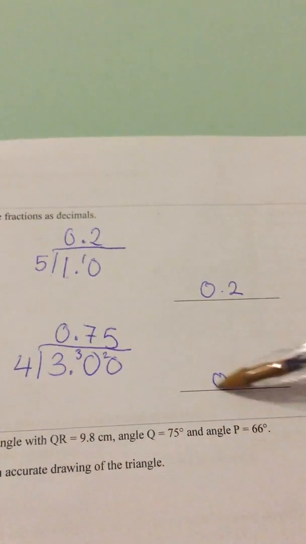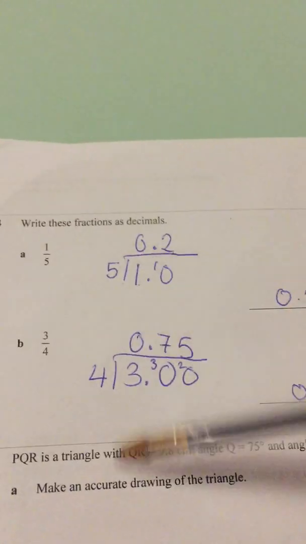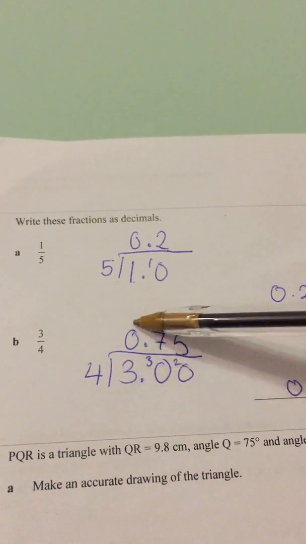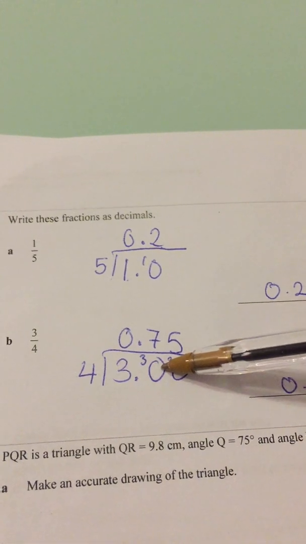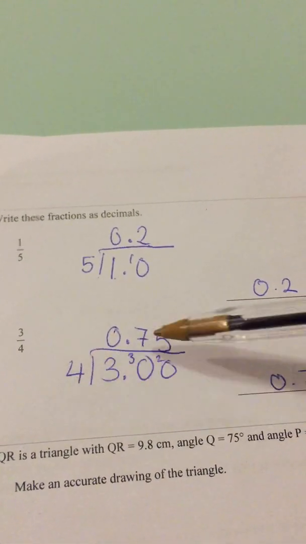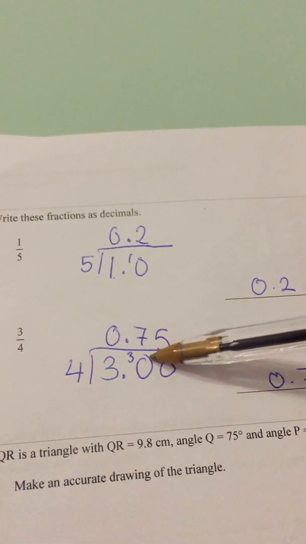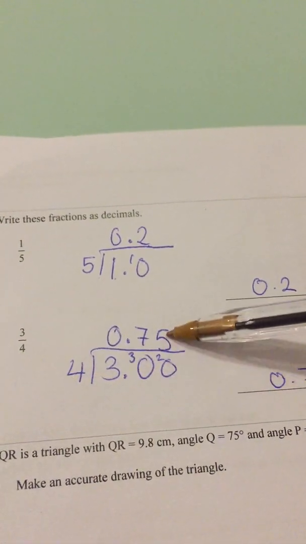Same with 3/4. You should just know it's 0.75. If you don't, how many 4s in 3? There's none of them. Put my decimal point in, carry the 3 over. How many 4s in 30? Well, it's 7. 4 times 7 is 28, so I've got a remainder of 2. How many 4s in 20? I've got 5.